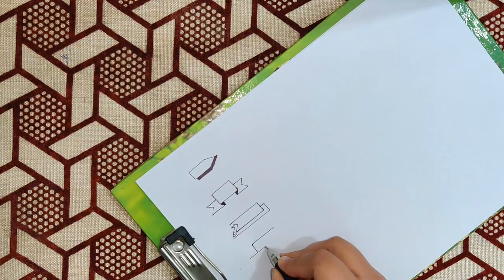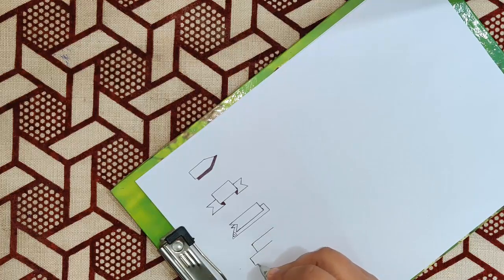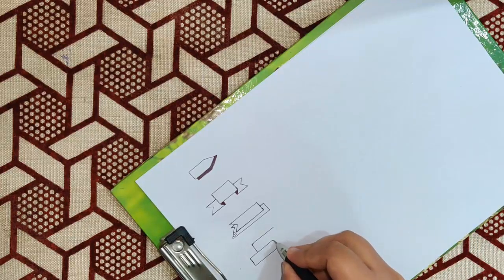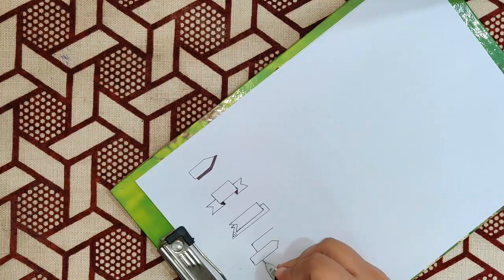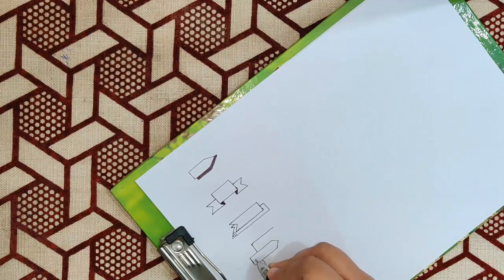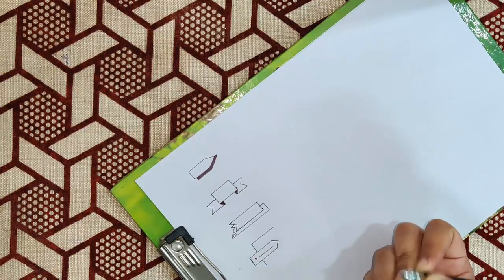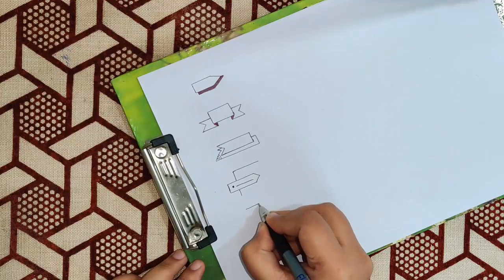This design is more like a hanging signboard. You can write the content in this box. We are now done with the fourth banner design. Let's move on to the fifth banner design.